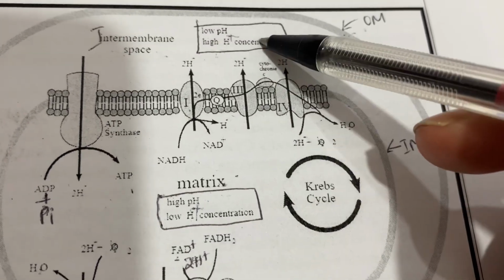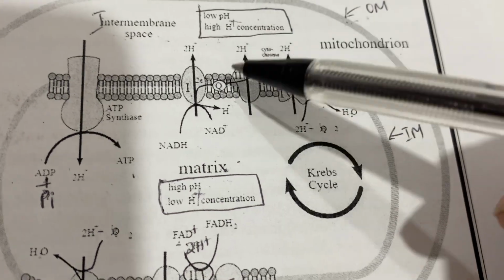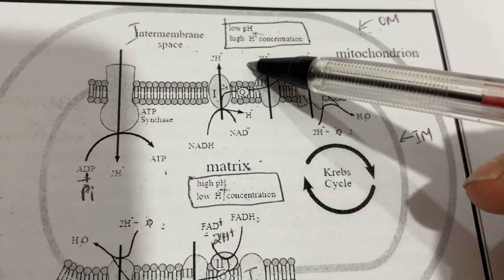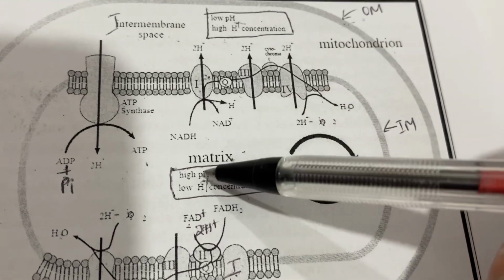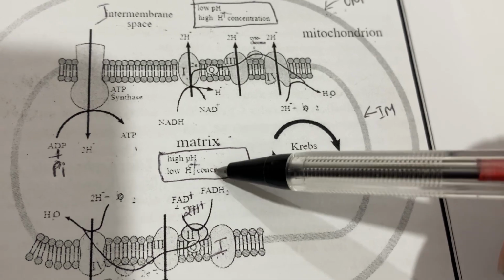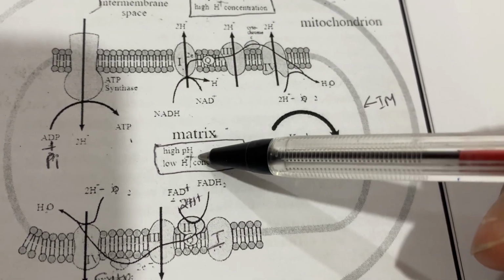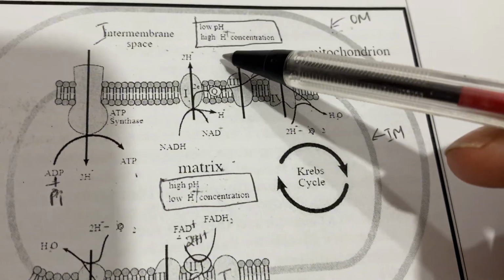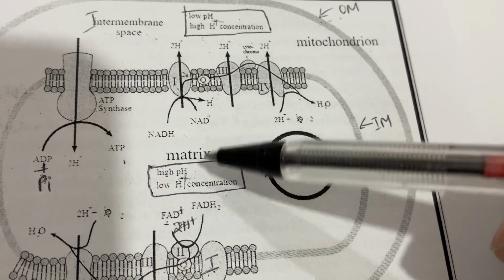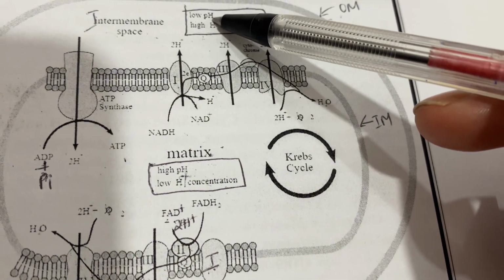So what do we call this? Proton concentration gradient, or you can also call it electrochemical gradient. Also try to relate it with pH, which is very important. Low proton concentration refers to high pH, and high proton concentration indicates low pH. Remember, pH stands for power of hydrogen ion concentration.